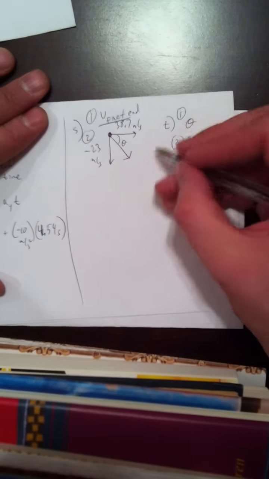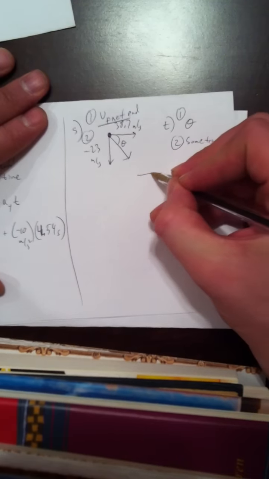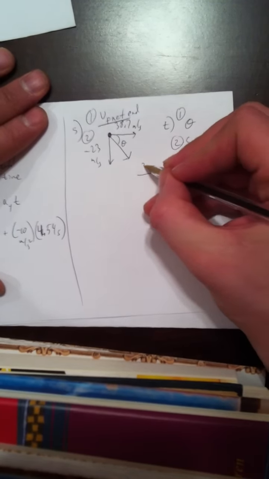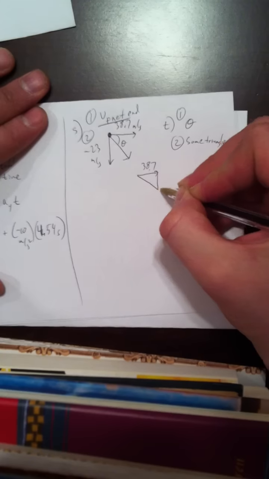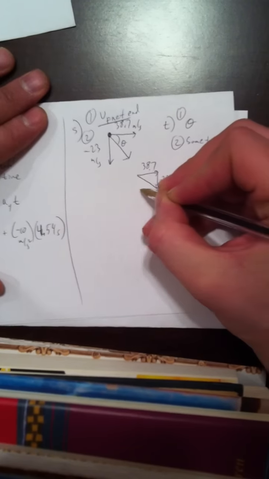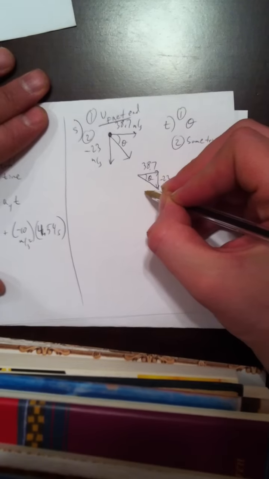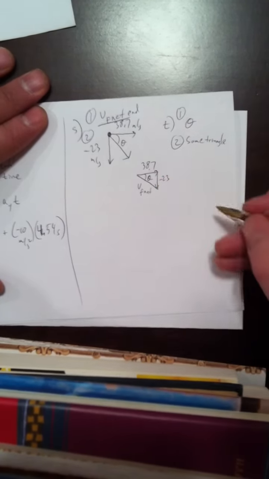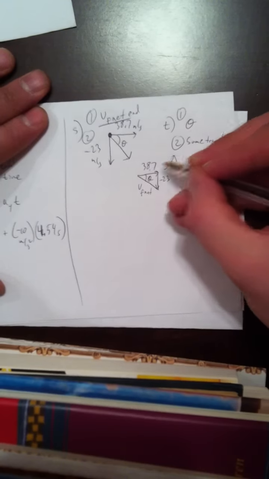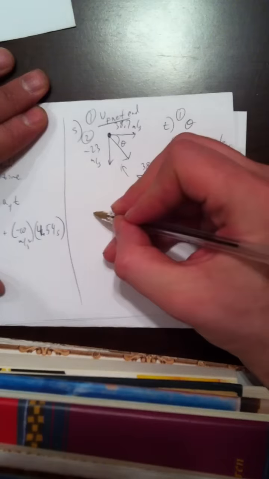To make our lives easier, why don't I just take this picture here and condense it into one right triangle so it's a little bit easier to use. So this would be 38.7, this would be negative 23, and this would be theta, and this would be our resultant right here. This would be our VF net. I'm going to use this triangle over here, and I'm going to use the same one over here. So let me do S first. So I'll go to step 3.